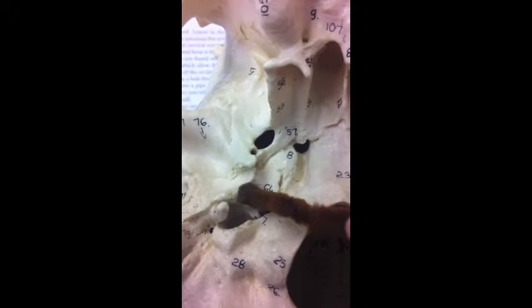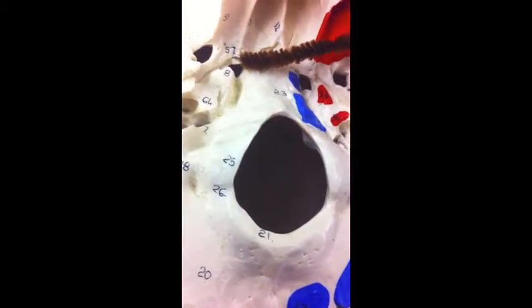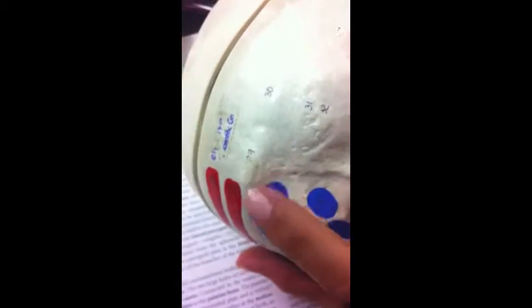That is the carotid canal. And right here, the bigger one is the jugular foramen, and that one goes all the way through. And this big one here is the foramen magnum. And then the external occipital protuberance right here, the one that actually sticks out a little bit.